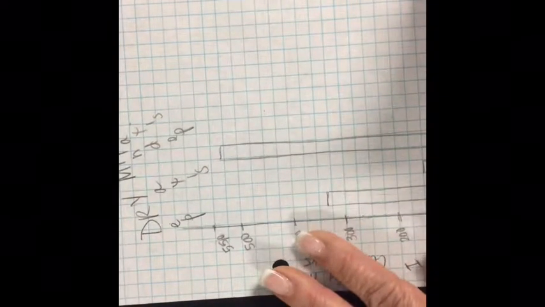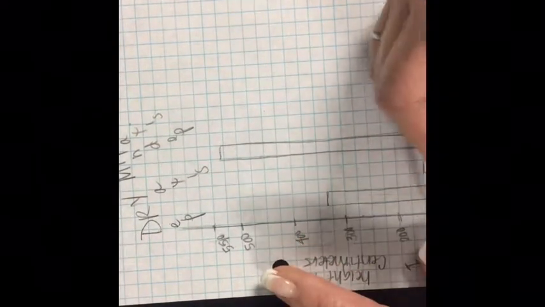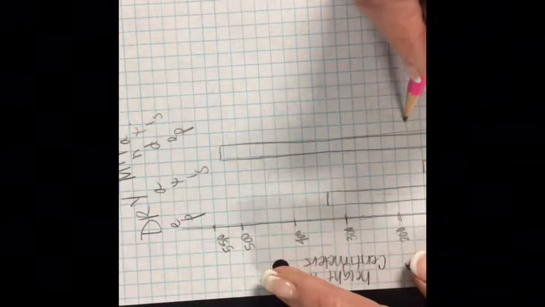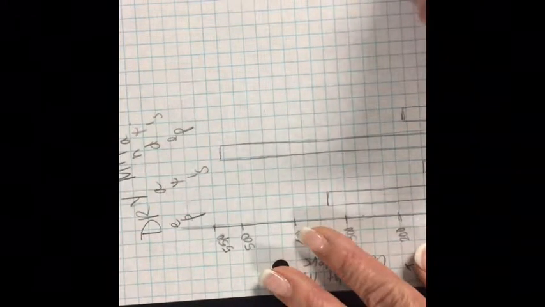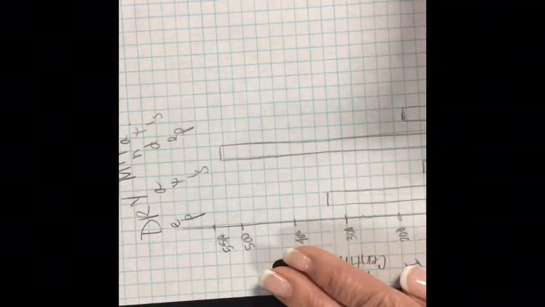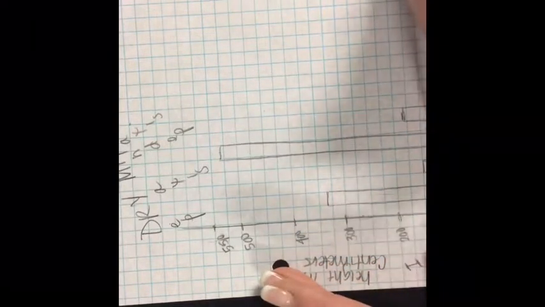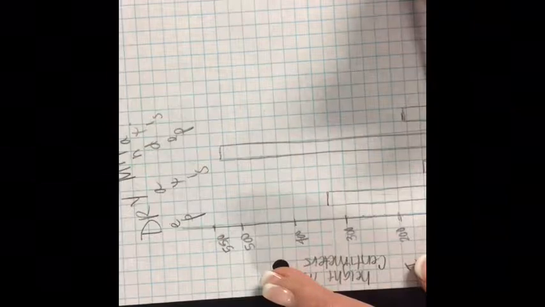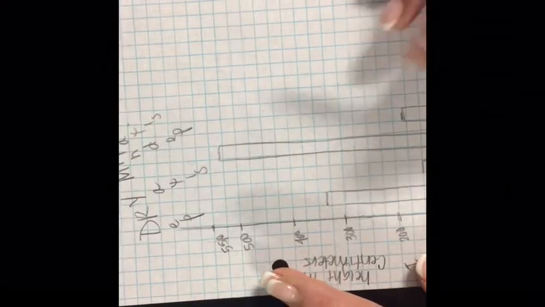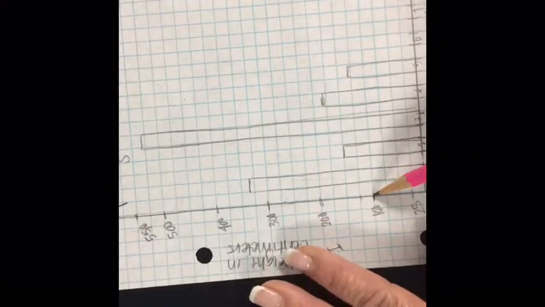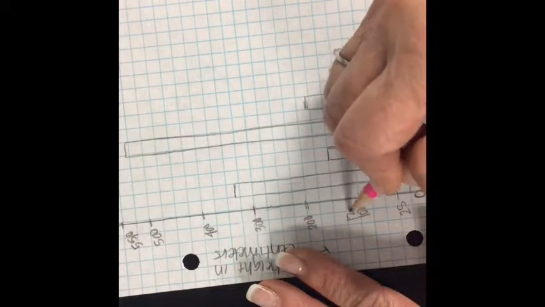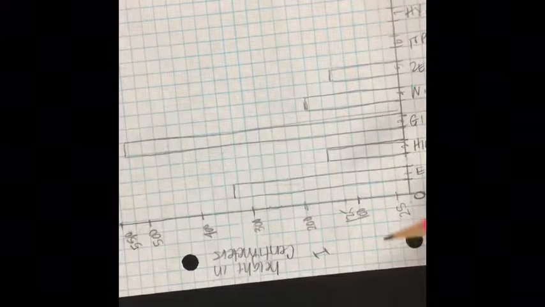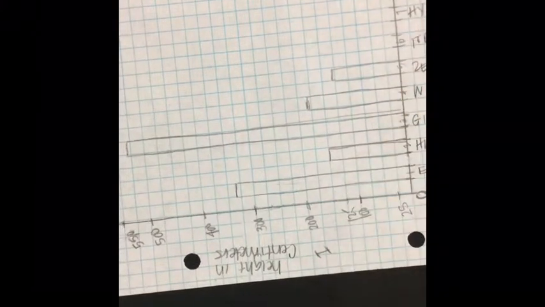Okay, white rhino, 178. Let's see, 100, 200, 175, just above 175 would be 178. Zebra, 128, 125, just above 125. And how am I getting these numbers? Well, I'm just looking over here. I know that this next box, since I'm going by 25, is 125. If you feel like you're going to have trouble with that, then label every box. That's totally fine.